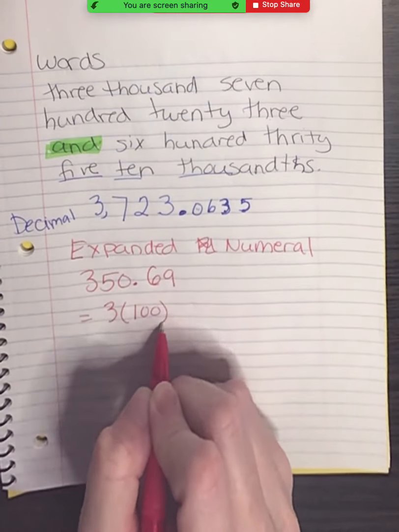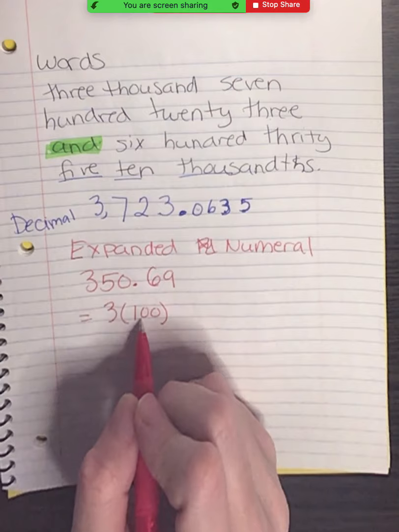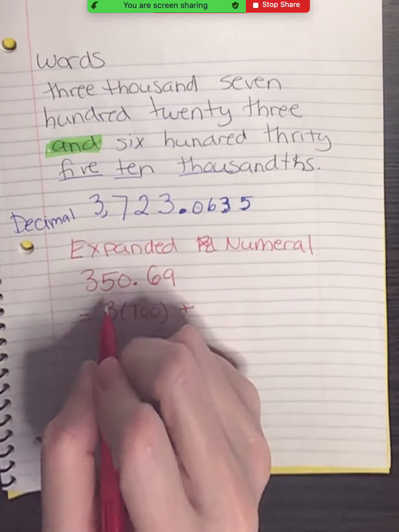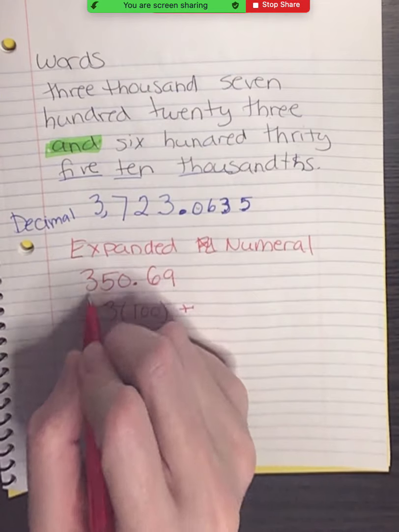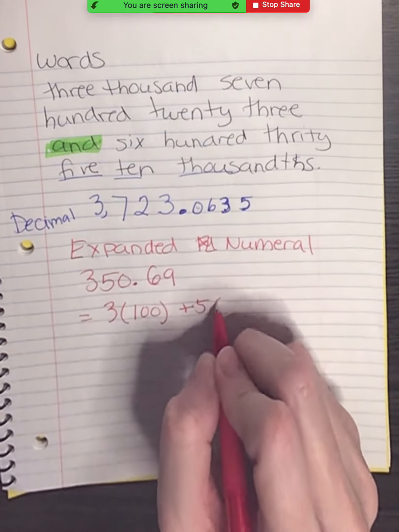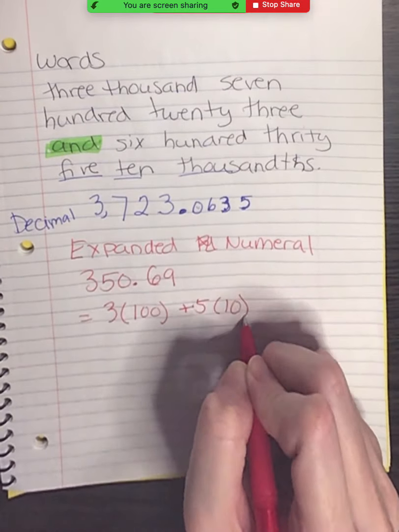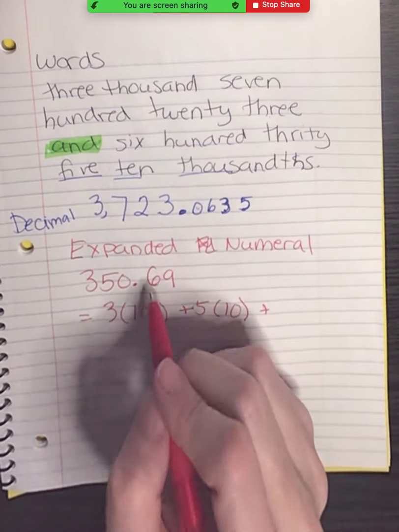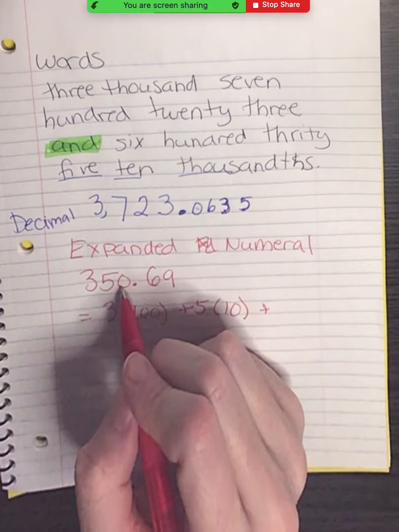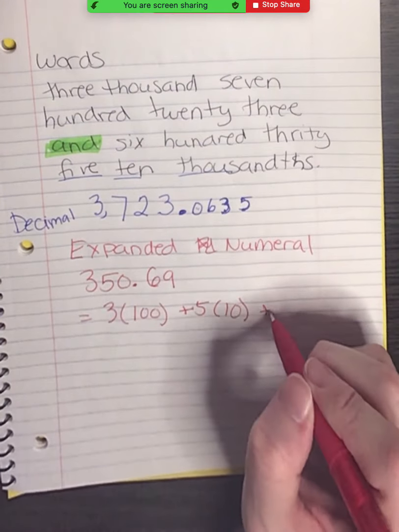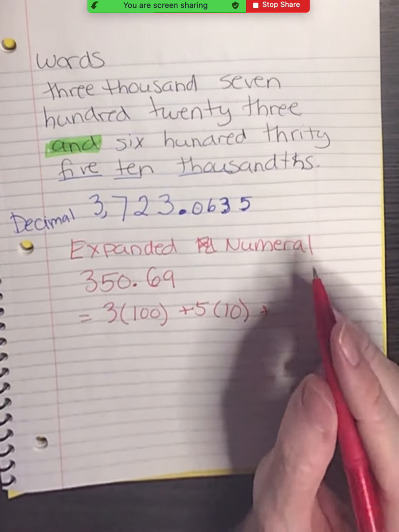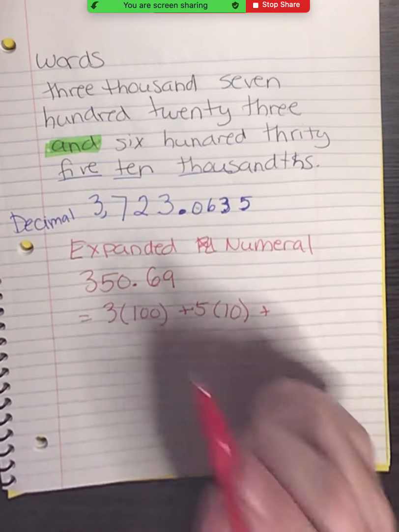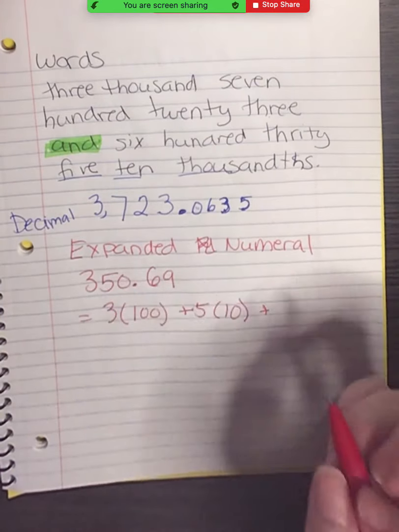We don't need to write out 0, right? You'd only put a 1 multiplication if you had a digit in the ones place. Then you go to your decimal. So 6 is in the tenths place. So that would be 1 over 10 plus 9 is in the hundredths place. So 1 over 100. So I'm in expanded form. You can go back and forth between all of these.